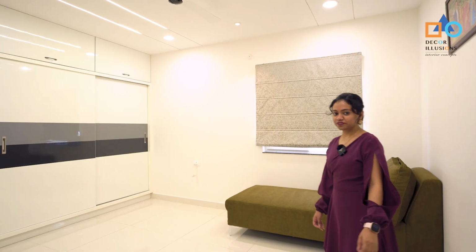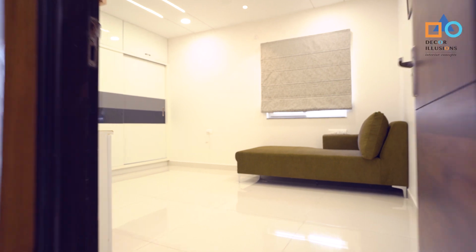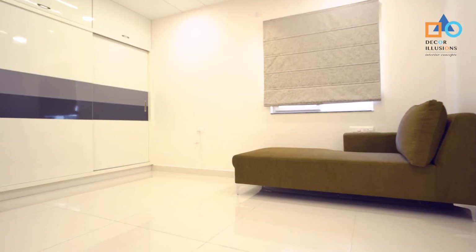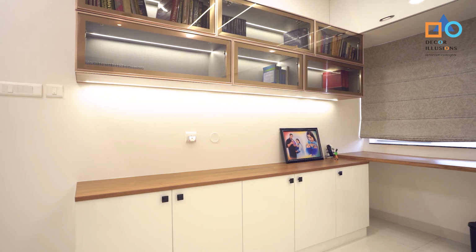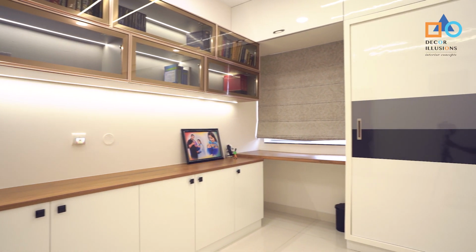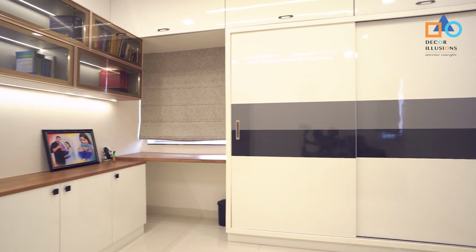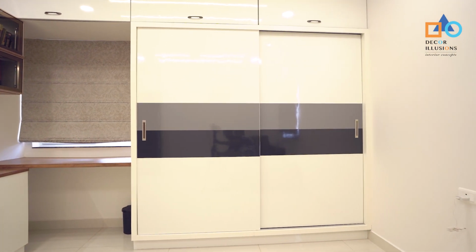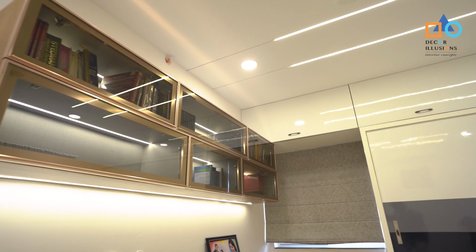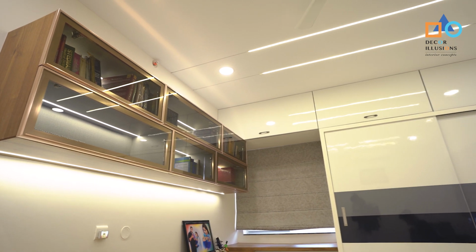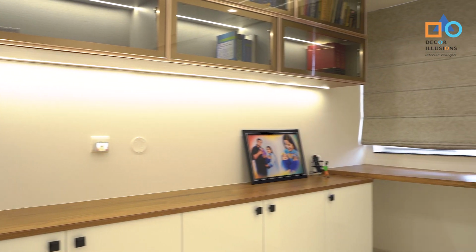This is the guest room of the house. It is a versatile, multi-purpose room with an ample amount of book storage, a study corner, and extra storage for wardrobes, which can be useful for storing extra stuff in the guest room. It would also be an inviting room for guests to visit in, and they would have a wardrobe to store their things.